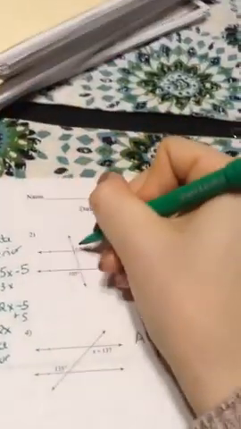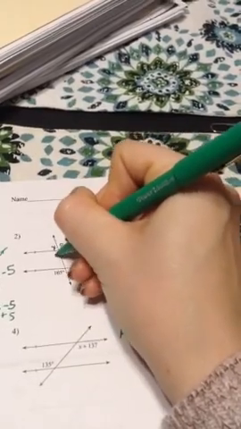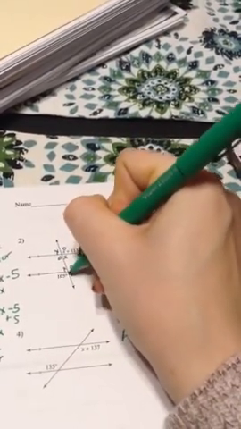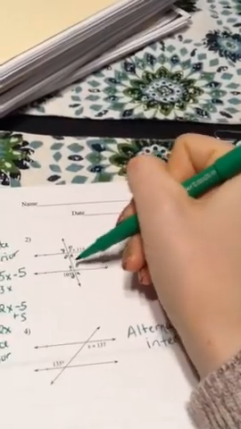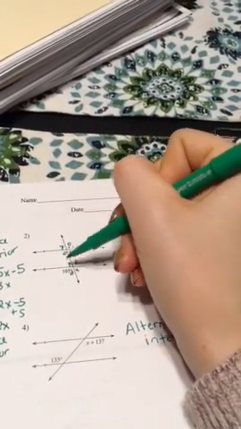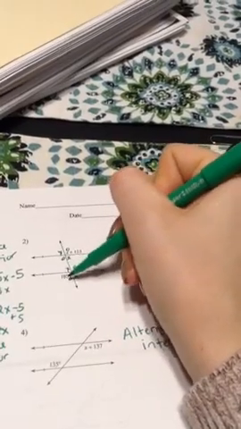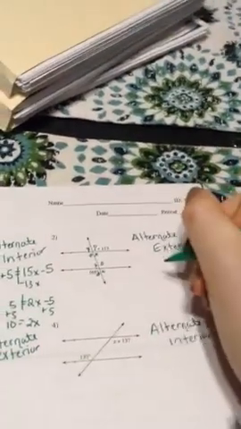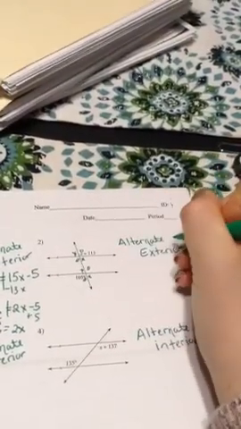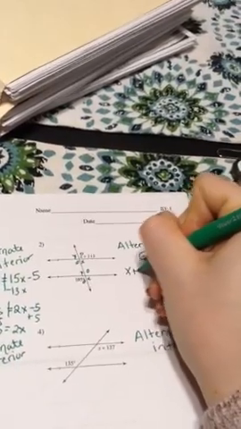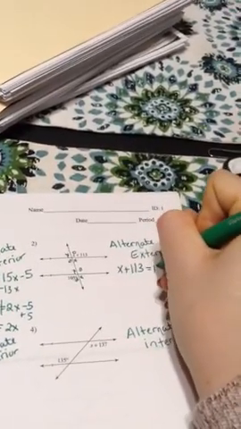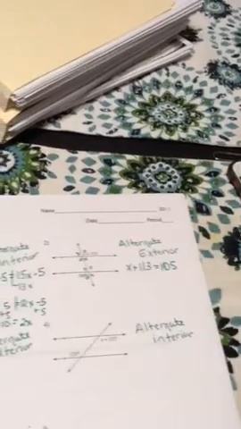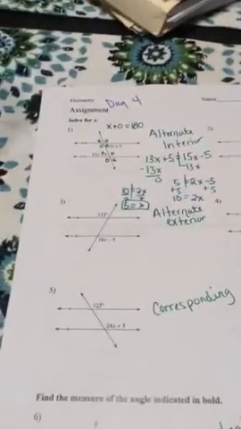For number 2, I set up my X's and O's. I also see that x plus 113 and 105 are both O's. So that means they are a pair of congruent angles, and they're actually what we call in geometry alternate exterior angles. So I'm going to just set them equal to each other, and I'm going to solve for x. You do the same thing for 3, 4, 5, and 6.